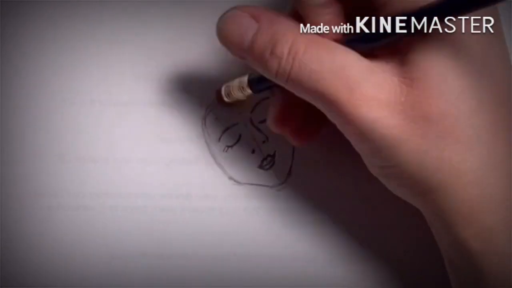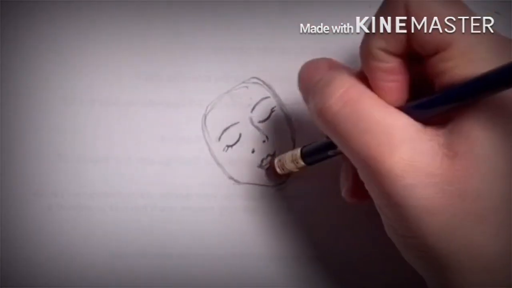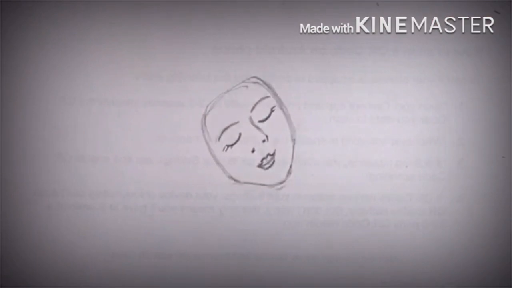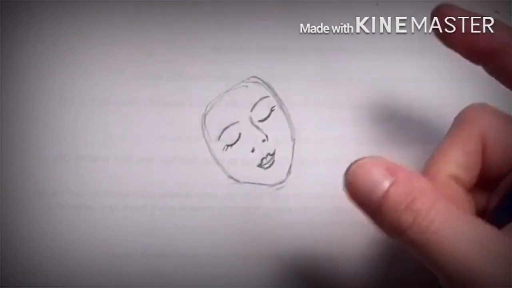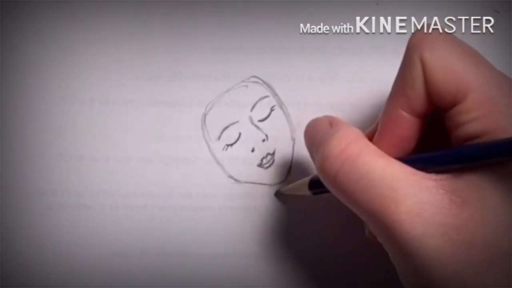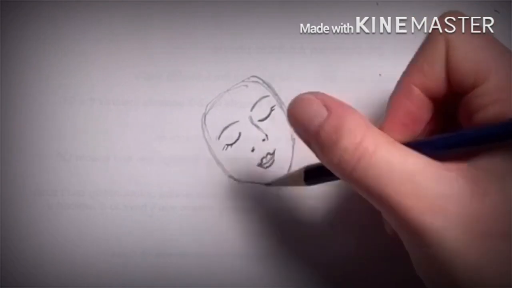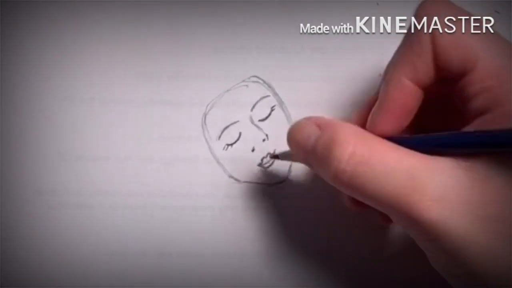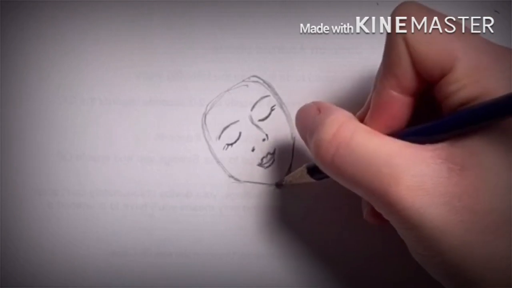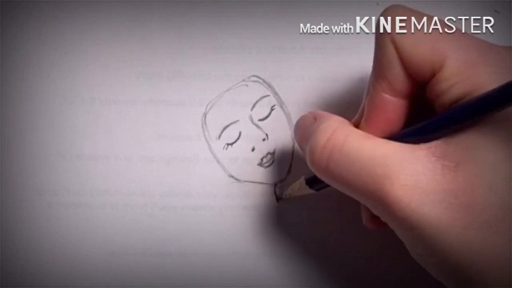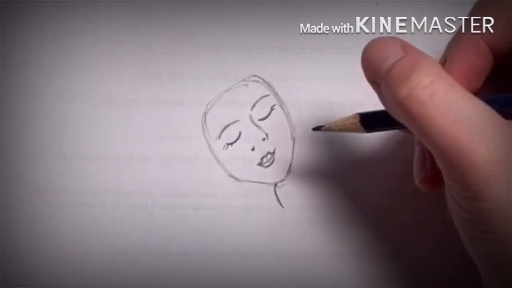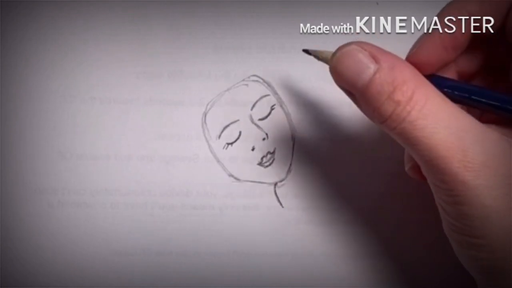Now I'm going to erase that line that I drew down the middle. And I am going to draw the side of the neck. The side of the neck that we're going to be able to see emerging from the blankets is going to start right under the chin, slightly curve down, and stop right here. Now we want to add the hair.